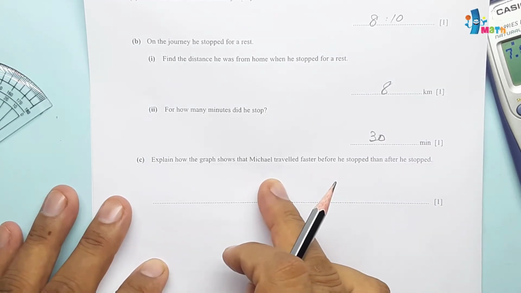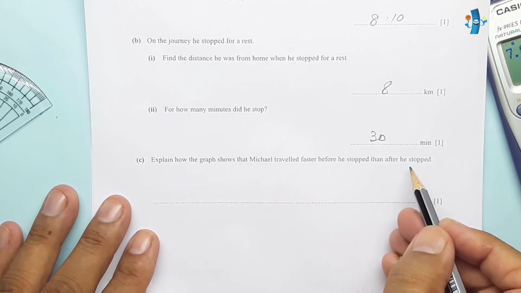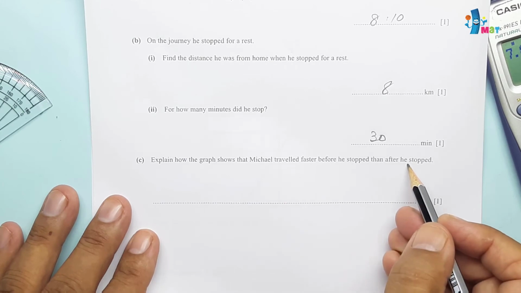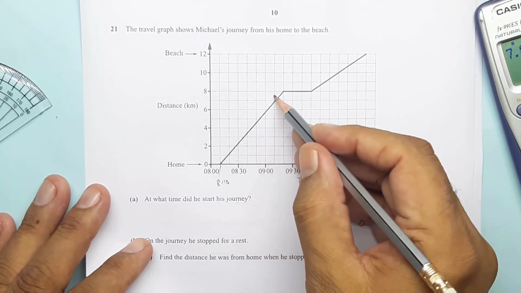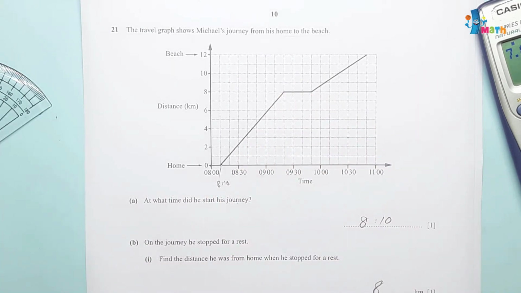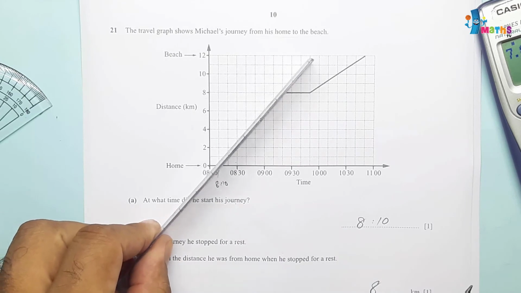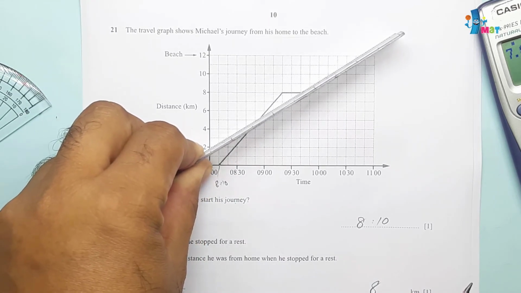Explain how the graph shows that Michael traveled faster before he stopped than after he stopped. So this one is steeper. See, the steepness of this is more than this one. This is less steep.